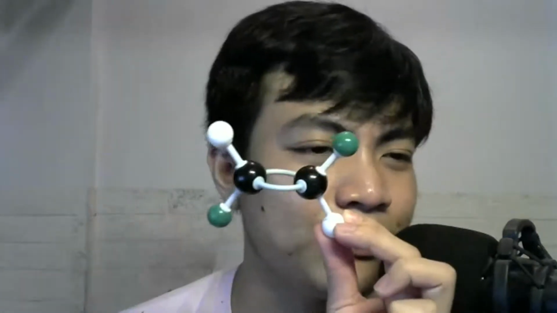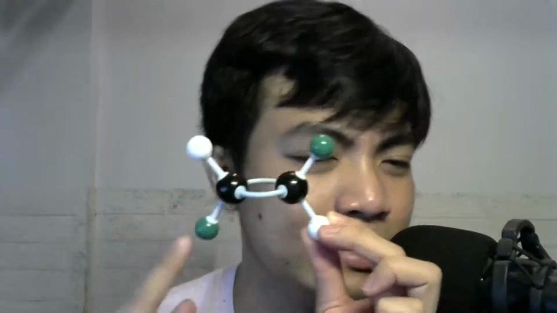So, isomerism is again, just as we said, molecules that have the same formula but they differ in the connectivity. So suppose I have the two green atoms located on top of the double bond. So this is the double bond, yung green atoms ko nasa taas. Is it the same as this one? Yung isa nasa taas, isa nasa baba.